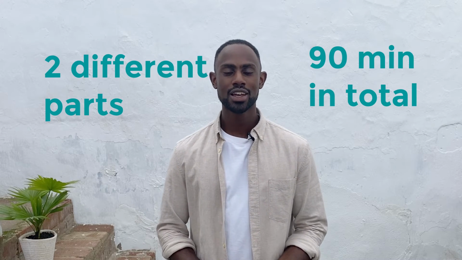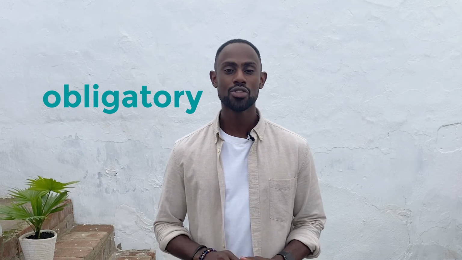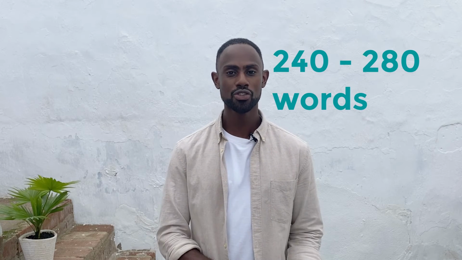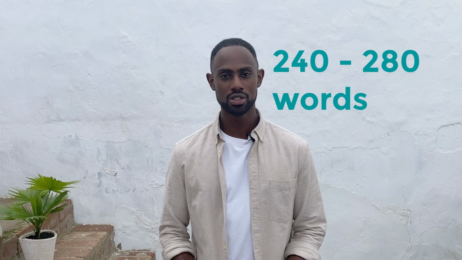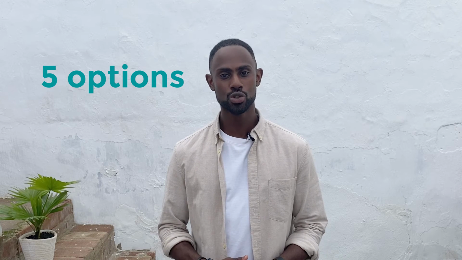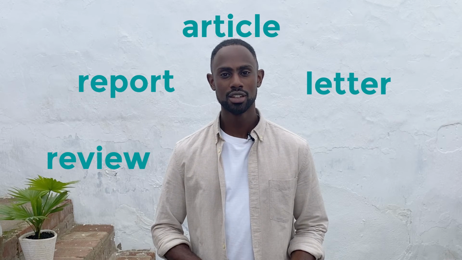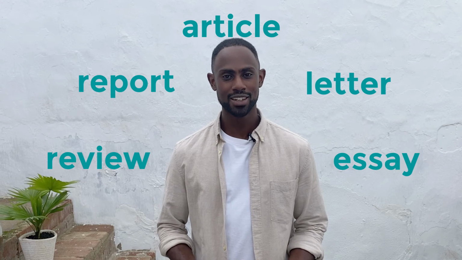The second part of the exam is writing, and this is broken down into 2 different parts. The first part is an essay, and this is obligatory, so you have to do it. For this, you need to write between 240 and 280 words. In the second part, however, you do have a bit of a choice. You're given 5 possible options to choose from. The options are a review, a report, an article, a letter, and there's even the option to write another essay.